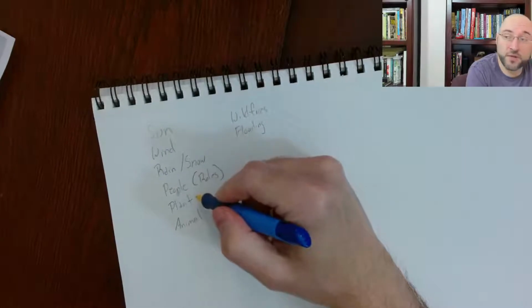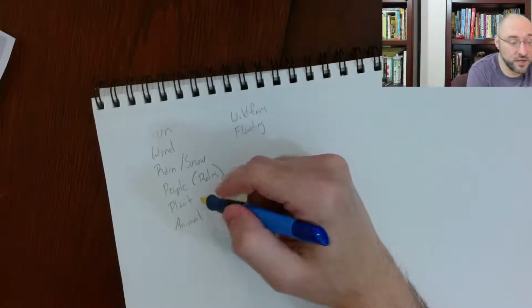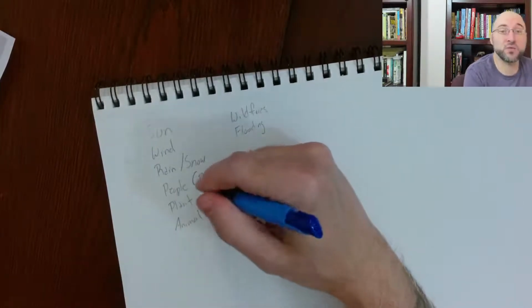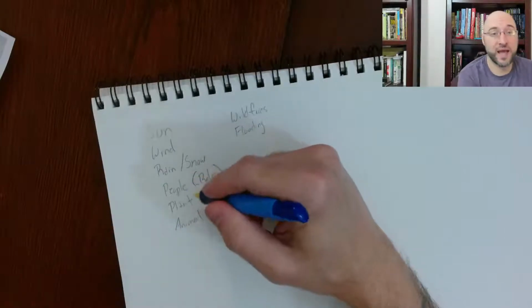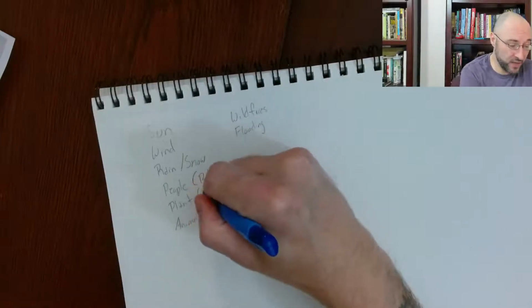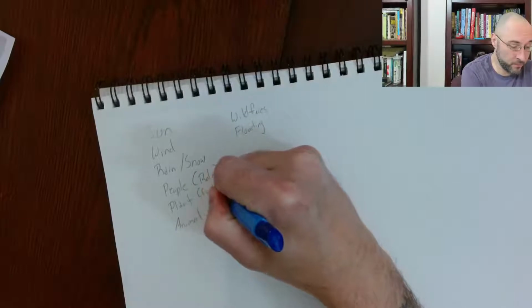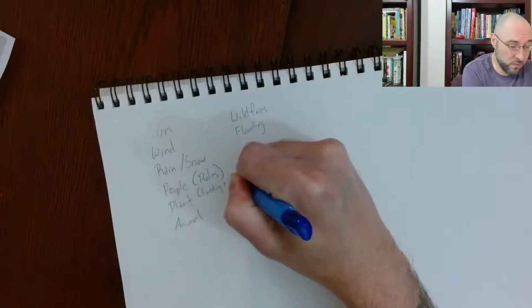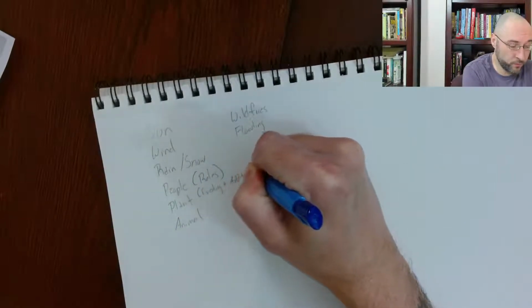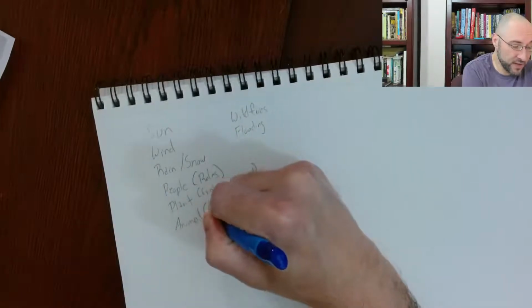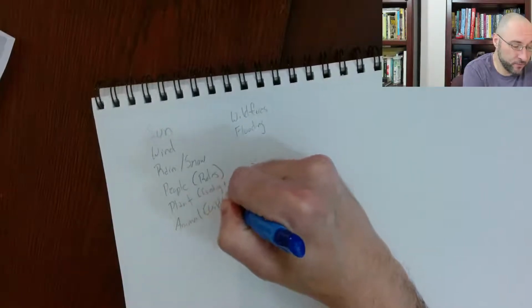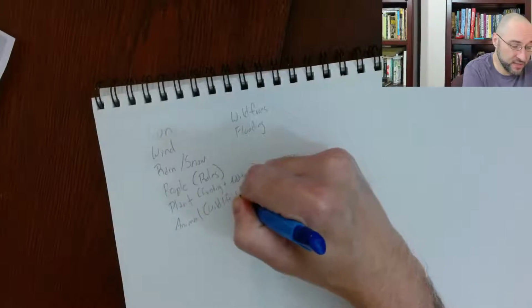When I do a plant analysis, I like to consider the plants that are already there as well as the plants that someone might want to add to the site. So that will be existing and additional. For animal, I like to consider wildlife as well as domesticated.